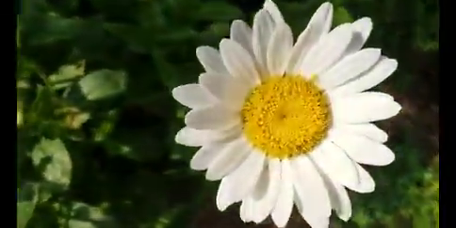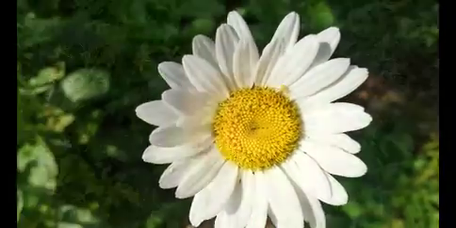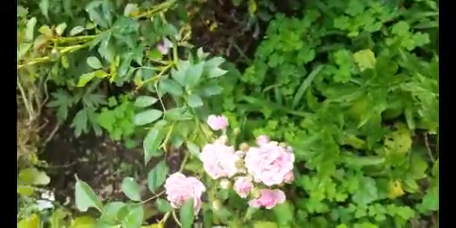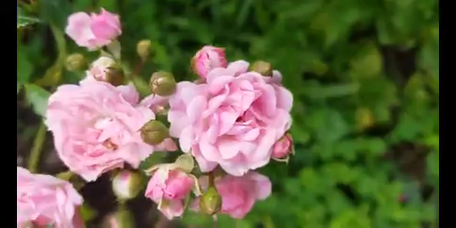So look at the center of these daisies. You see the design there, the Fibonacci design? And how about these roses? You see this Fibonacci design?